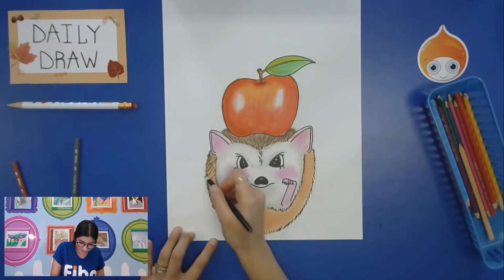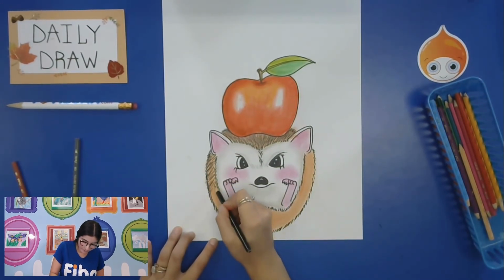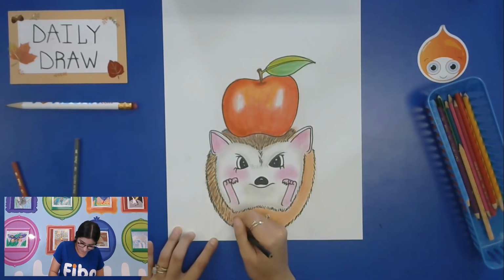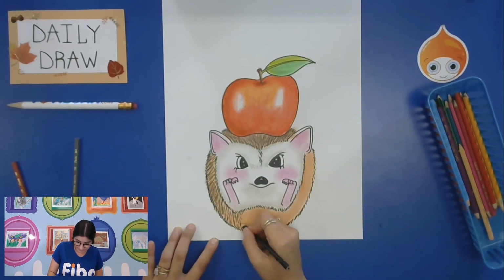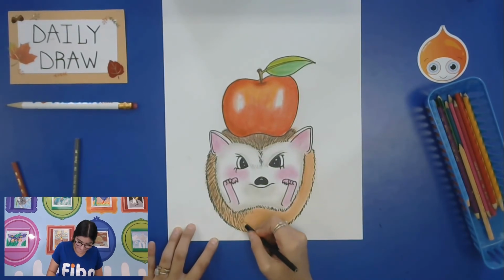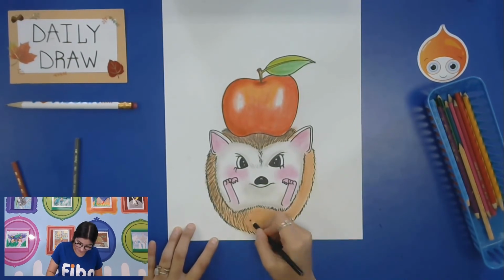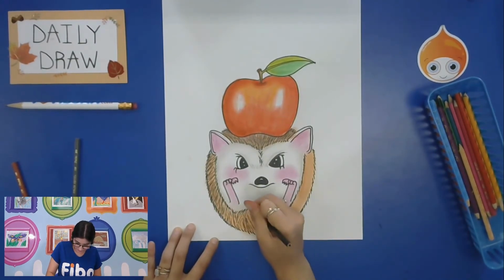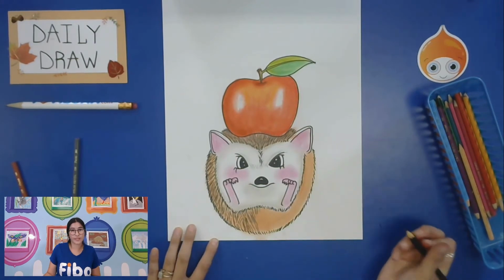those fur lines, going in the same direction that I did with my Sharpie when I went around the guidelines. Short diagonal lines for that texture. And as you get into these bigger areas, you can start to do thicker and longer lines. Whatever works for you, whatever you like best.